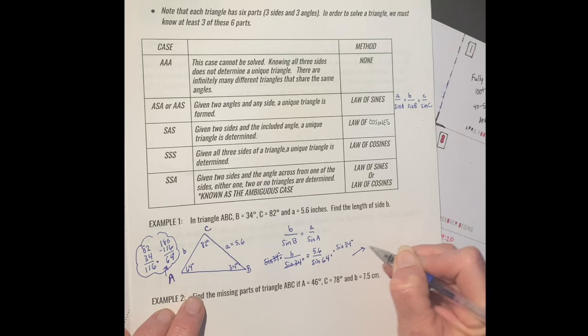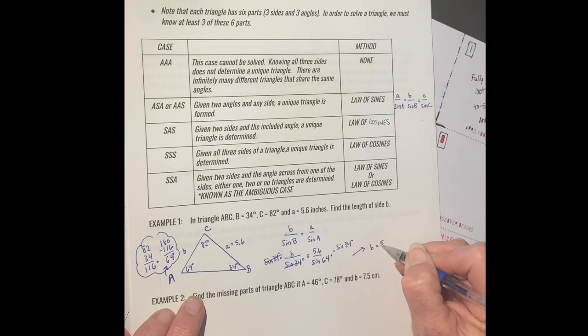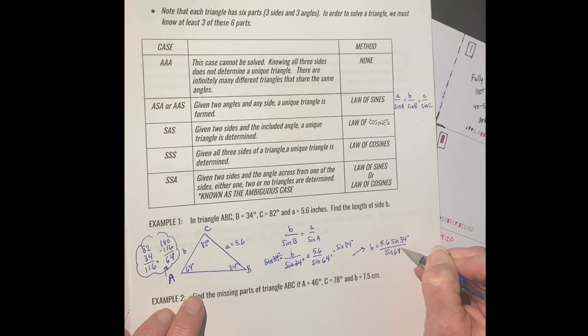And so my answer, B, is going to be 5.6 times the sine of 34 degrees divided by the sine of 64 degrees. And then I could just put that in my calculator.